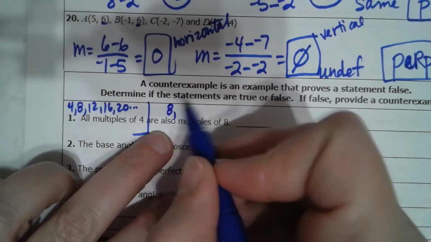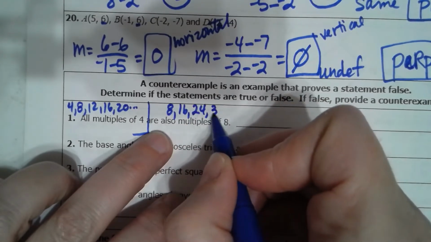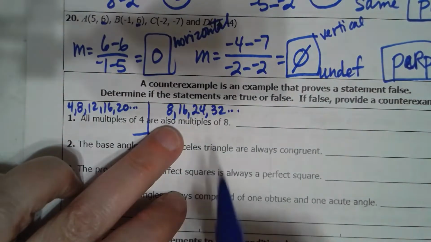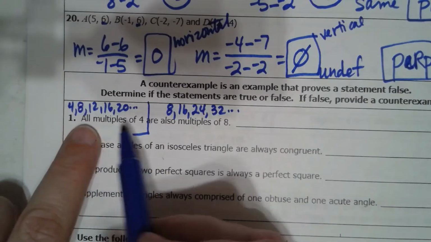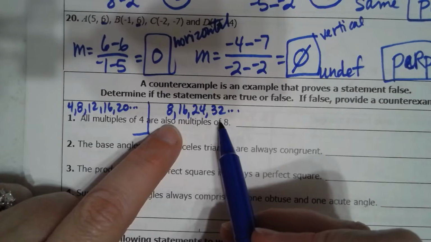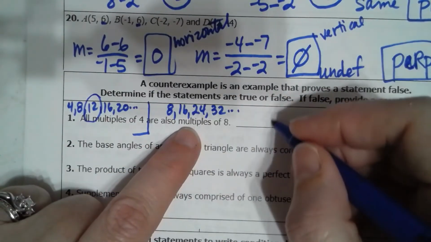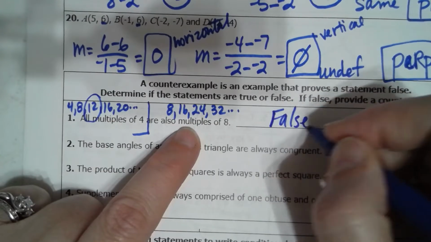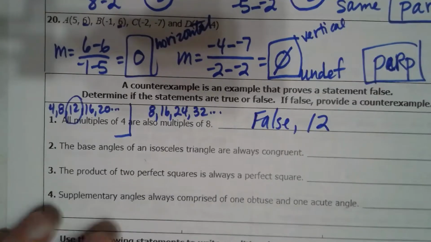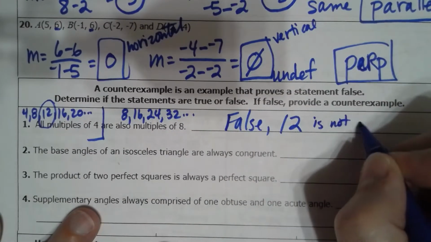The multiples of 8 are 8, 8 times 2, 8 times 3, 8 times 4, etc. So are all multiples of 4 also listed over here? Nope. Which one's missing? 12 is missing from this list, so false. 12 is not a multiple of 8.